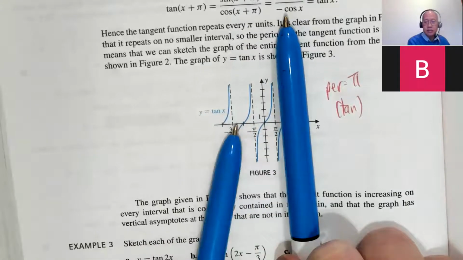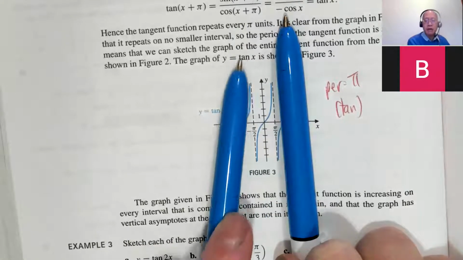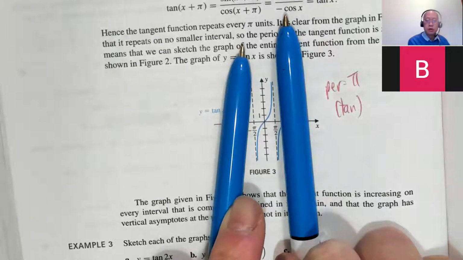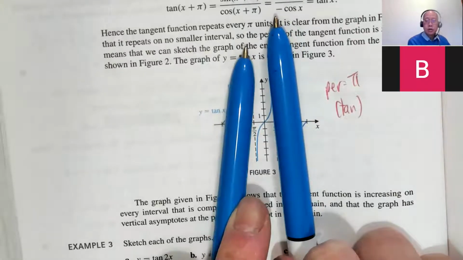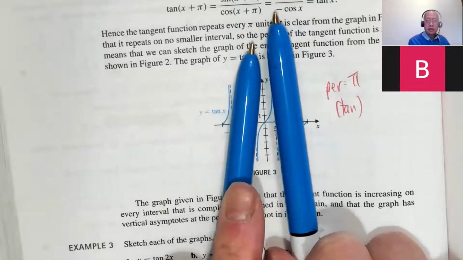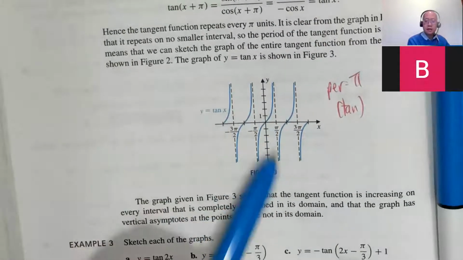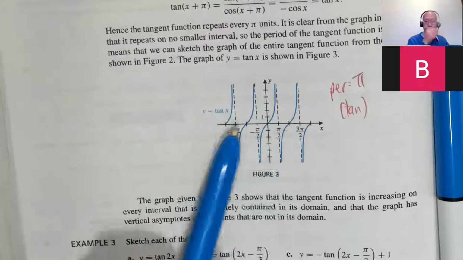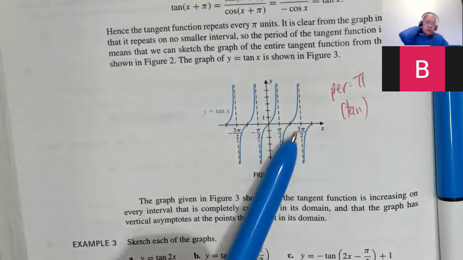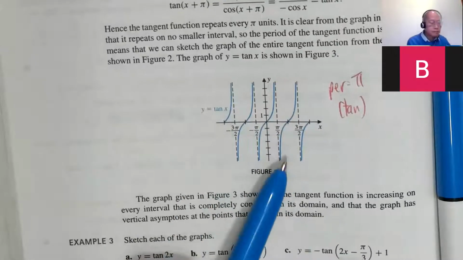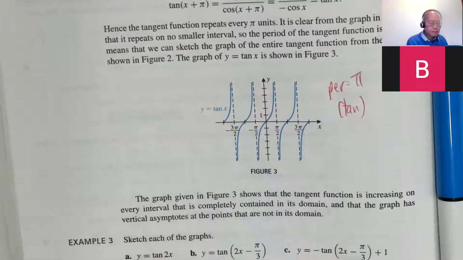If you take upper minus lower, pi over 2 minus negative pi over 2, that's pi over 2 plus pi over 2, which is 2 pi over 2, or pi. And then you can just copy and paste. So copy, paste, paste, paste, and you have these branches that keep going all the way through for a tangent. So notice it's always an increasing function all the way throughout. Period is pi.